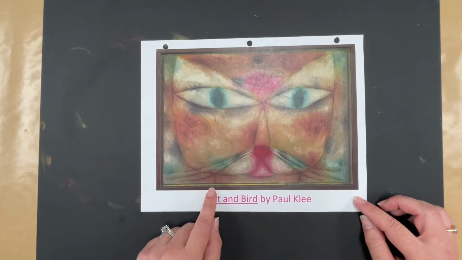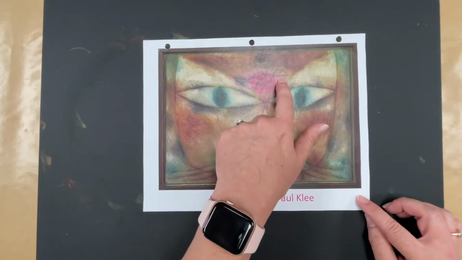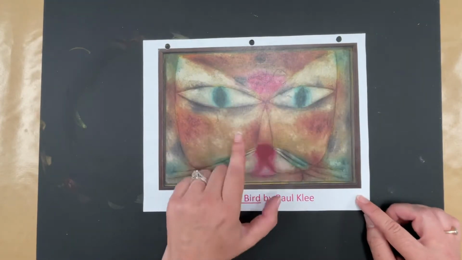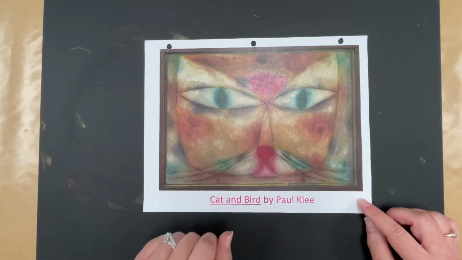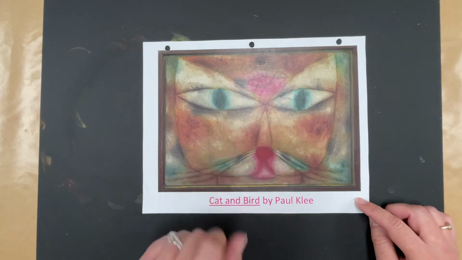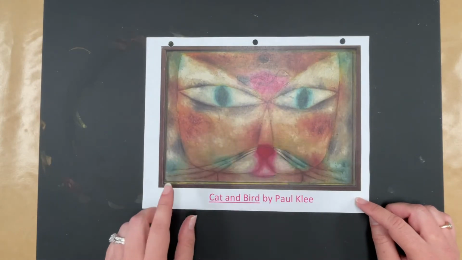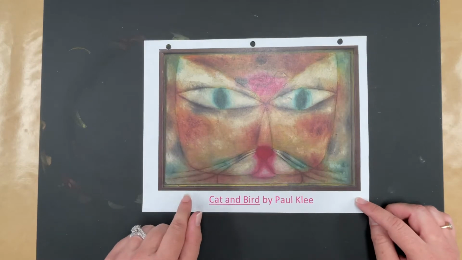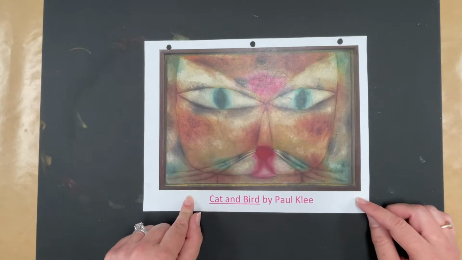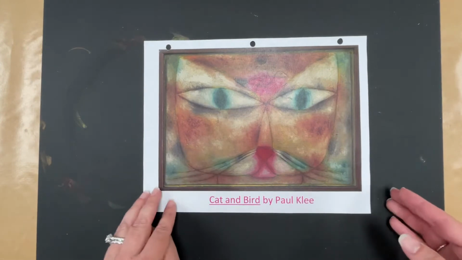So he created this one called Cat and Bird, and you see up here on the cat's head a little bird. And so what Paul Klee is trying to do in this painting is show us what that cat might be dreaming about, because we all know that cats like birds, right? So he's dreaming about this bird. So I hope your teacher had time to show you the video of the book The Cat and the Bird that was being read aloud, and that'll give you some inspiration.